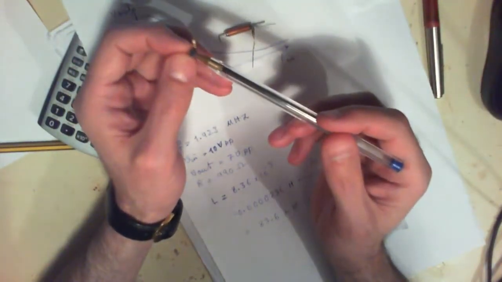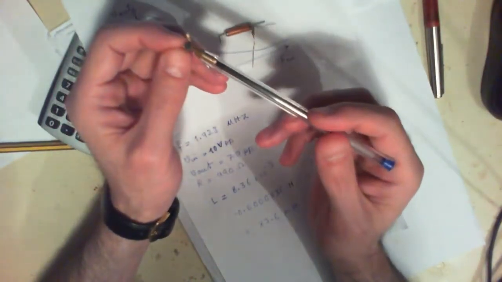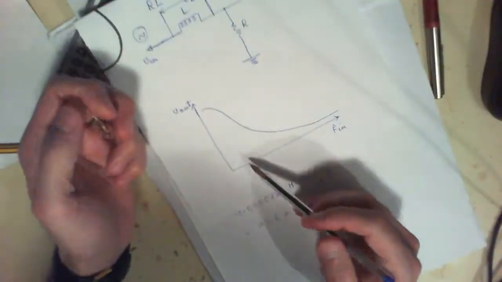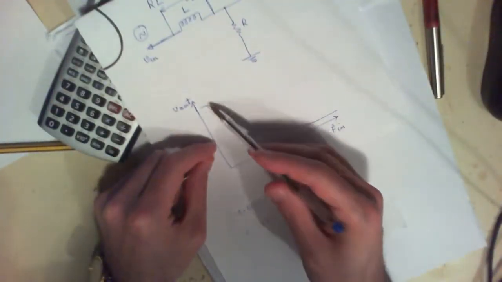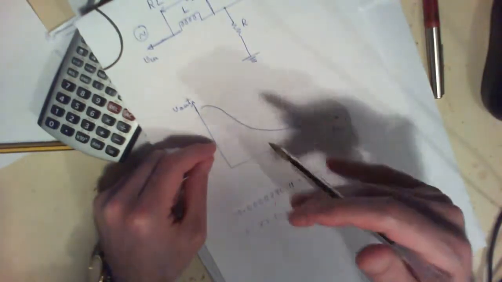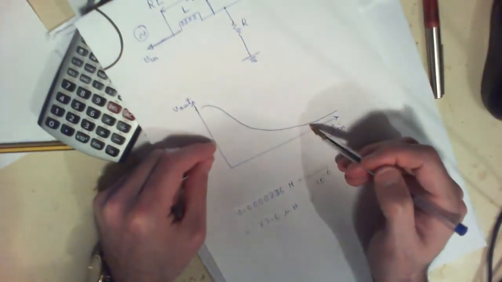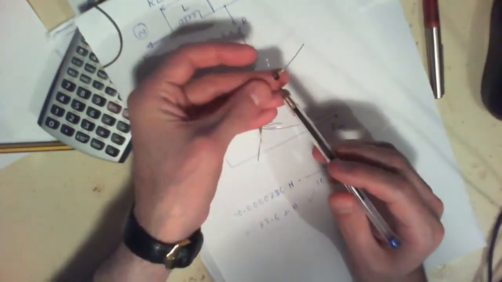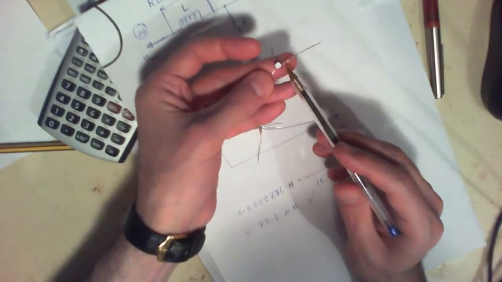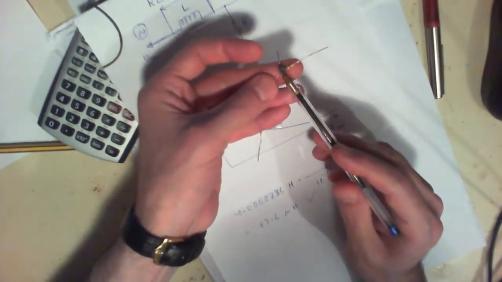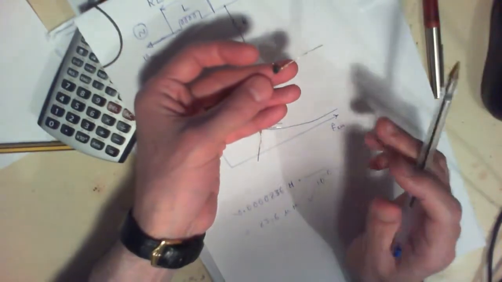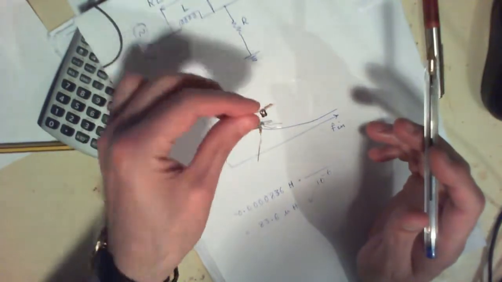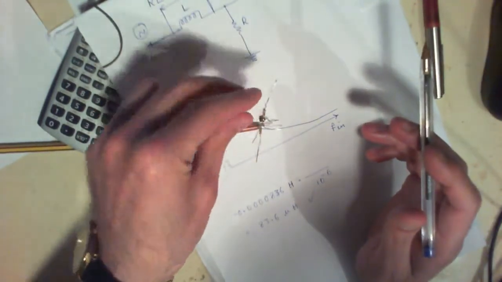For an inductor with a value 10 times smaller, you need a much higher frequency so that your circuit gets into that area where the output voltage is lower than the input voltage. For this inductor I tested actually, and the frequency that I could use was about 8-9 megahertz or so.